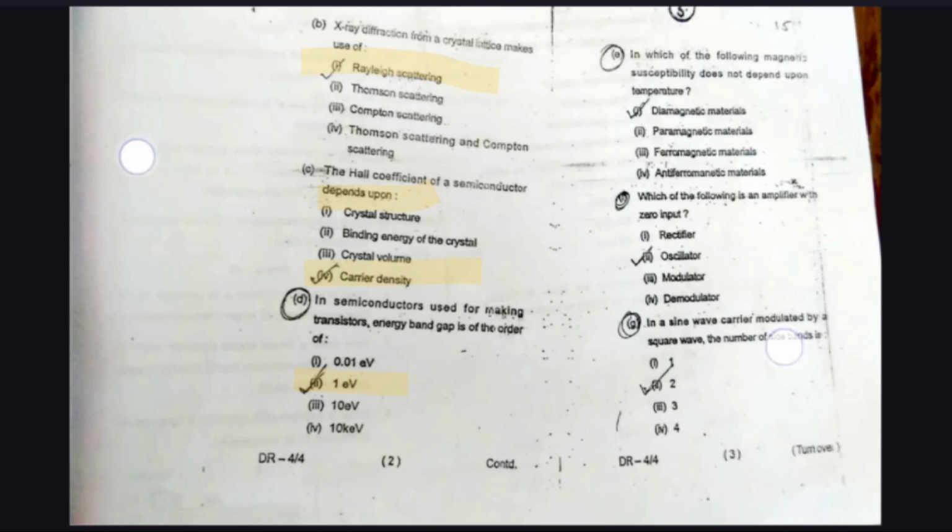In which of the following magnets does susceptibility not depend upon temperature? Diamagnetic materials. Which of the following is an amplifier with input oscillator? In a sine wave carrier modulated by a square wave, the number of sidebands is 2.